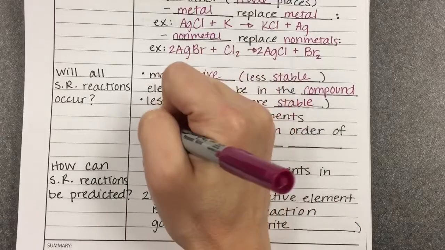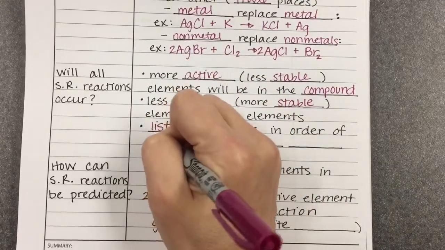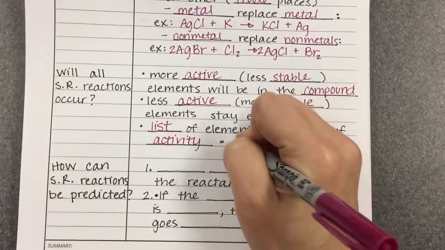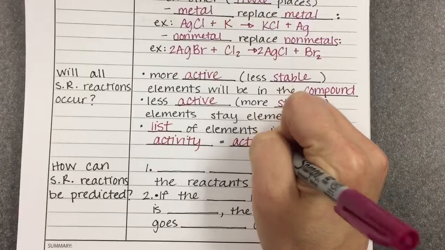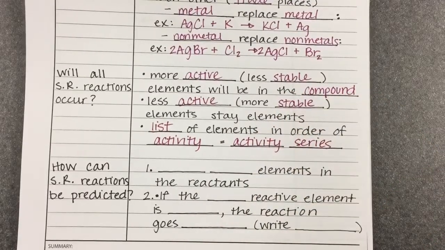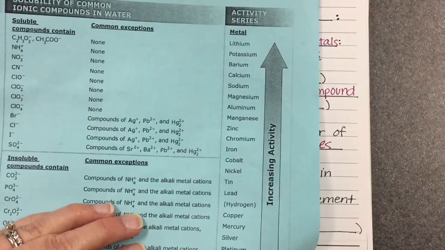Okay? A list of elements in order of their activity is called an activity series. Now you have an activity series on your periodic table. On the back of your periodic table, you have a list of elements in order of activity.